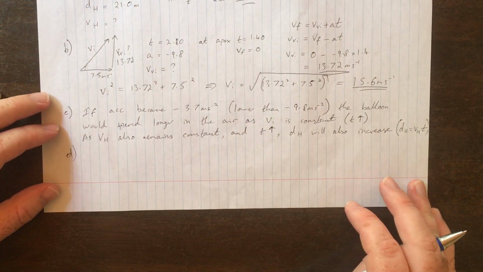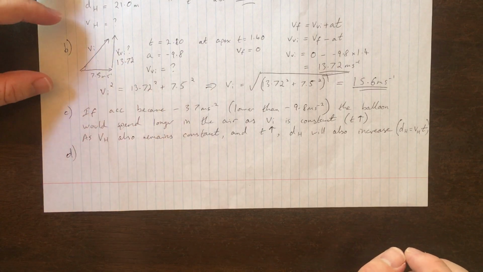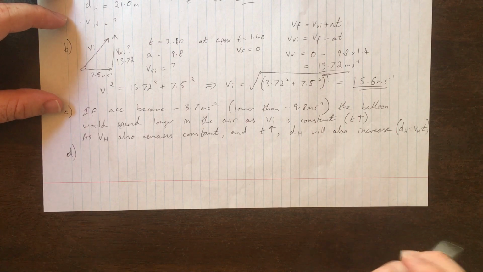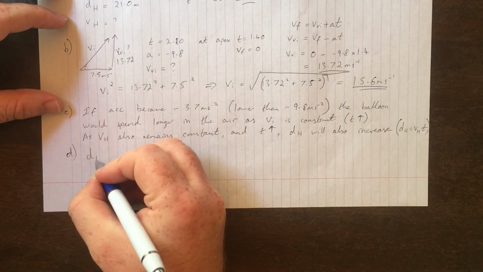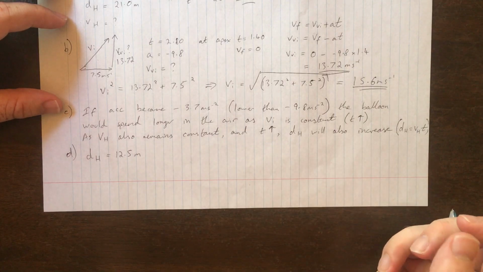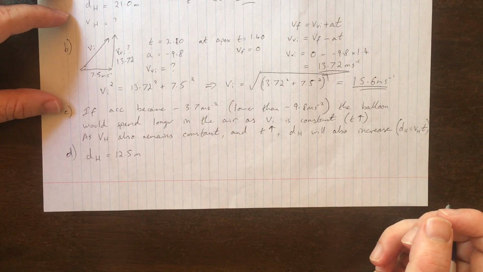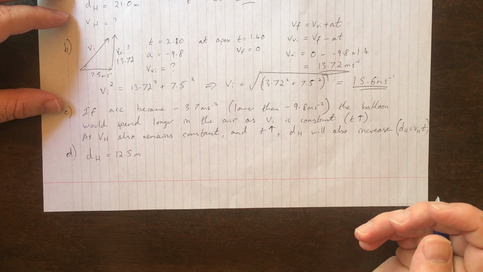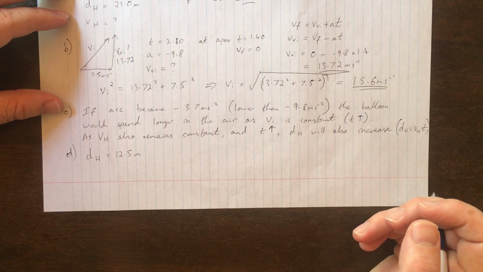Okay, so in part D, we're back on Earth and Jimmy is going to try and catch the water balloon. He's 12.5 meters from the launch position, so our dH is 12.5 meters, and his hands are 1.1 meters above the top of the launcher. The water balloon is launched at an angle of 35 degrees to the horizontal. It might be a good idea for you to draw a diagram to help you understand what's going on here. And we're told that the horizontal component of the velocity is 10 meters per second.